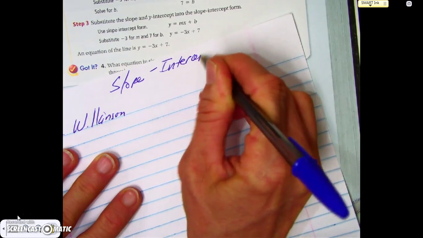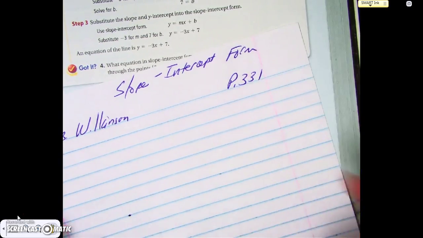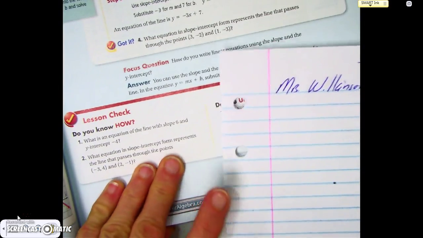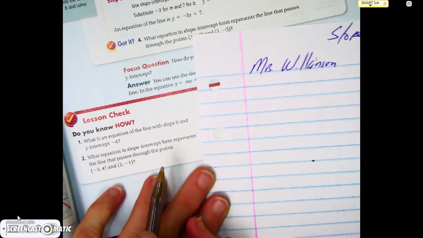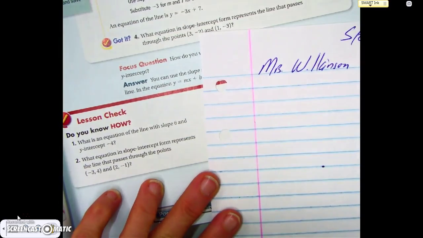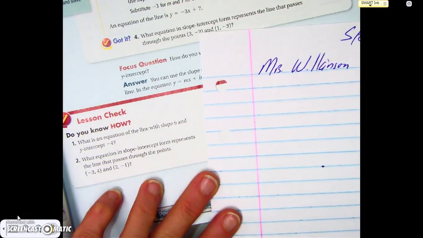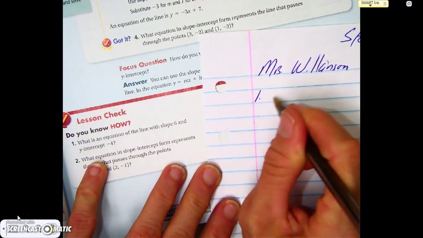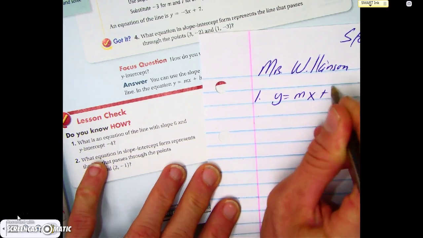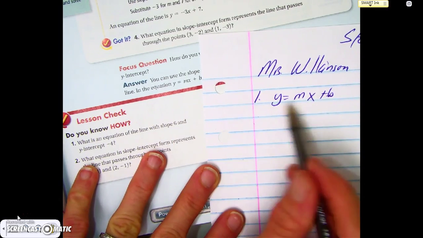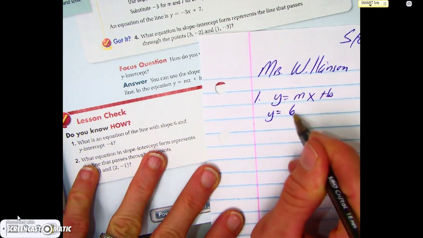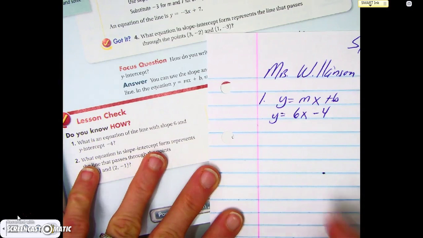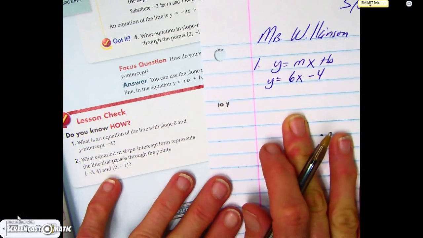Slope-intercept form. All right, let's just do the questions together. Number 1 says, you see that okay? Yep. What is an equation of the line with slope 6 and y-intercept -4? So we're writing the equation y equals mx plus b, and it says the slope is 6, so I'm going to write y equals 6x, and the y-intercept is -4, so just -4. That's it.